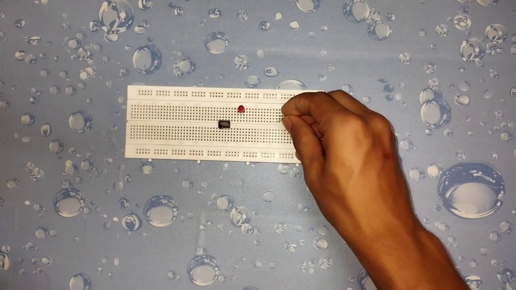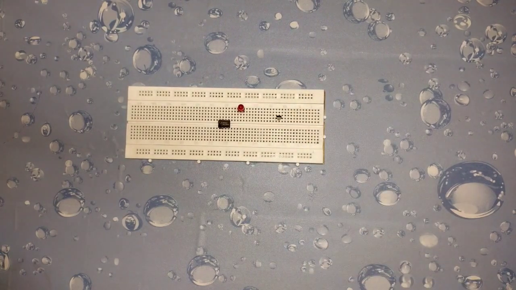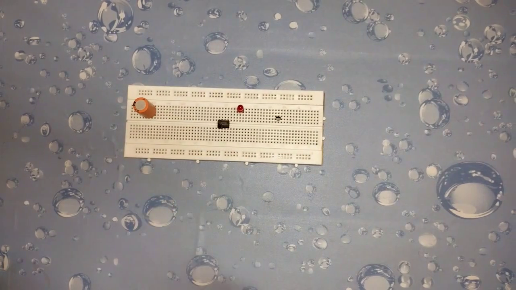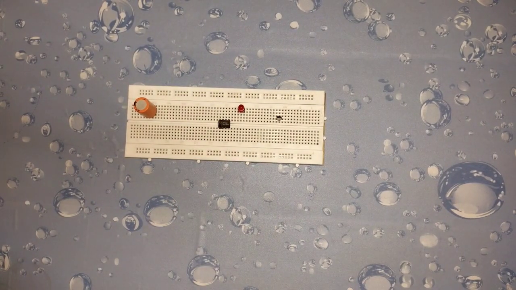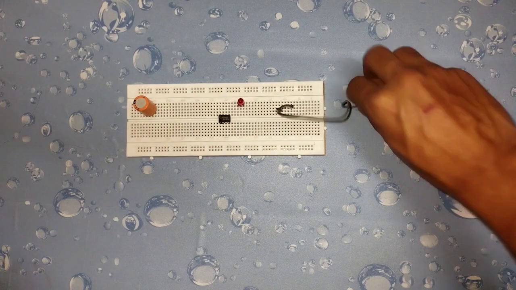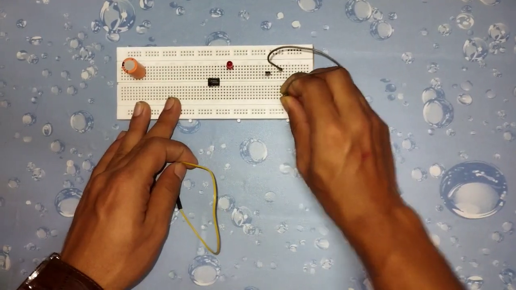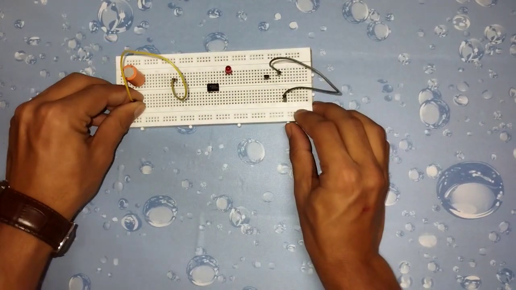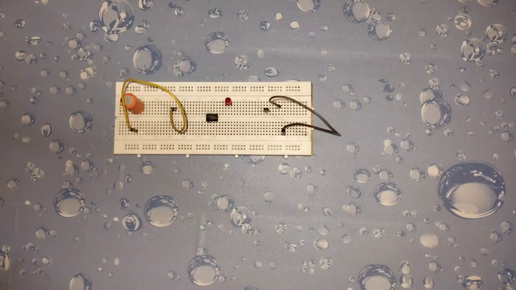You can insert a transistor inside the breadboard. You can insert a capacitor inside the breadboard. So in this way you can insert anything inside the breadboard and create a prototype of your circuit. Alright, you can also get some jumper wires and insert them into the breadboard and also connect your components together. In this way you can create connections among your components that are present in the breadboard.